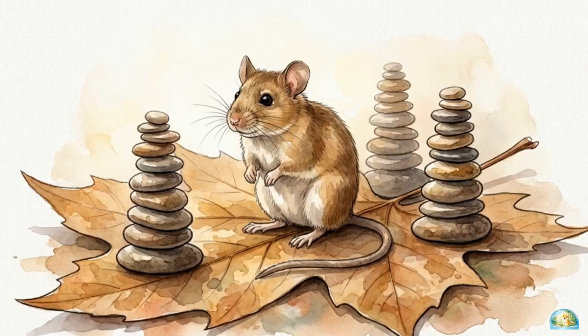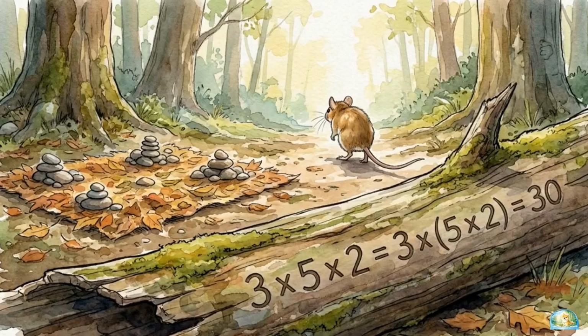This regrouping maneuver is the associative property. Changing how we bundle the factors keeps the exact same total number of pebbles. Prioritizing friendly groupings opens a faster path. 3 times 5 times 2 equals 3 times the group of 5 times 2, which equals 30.